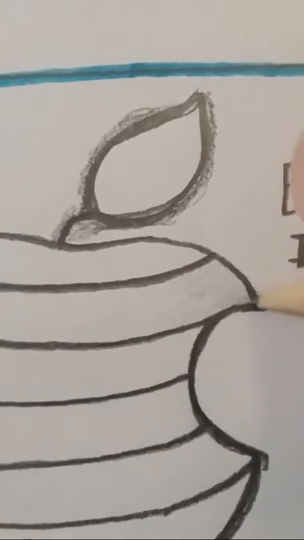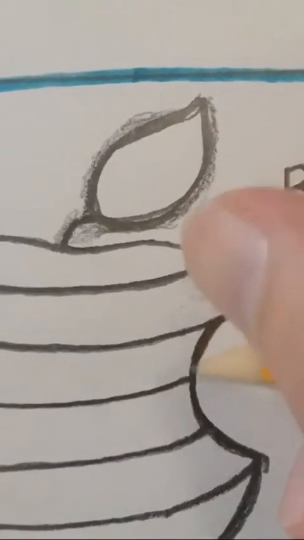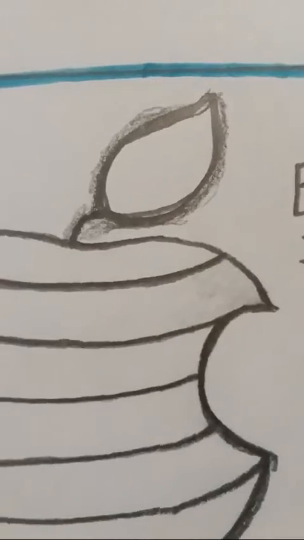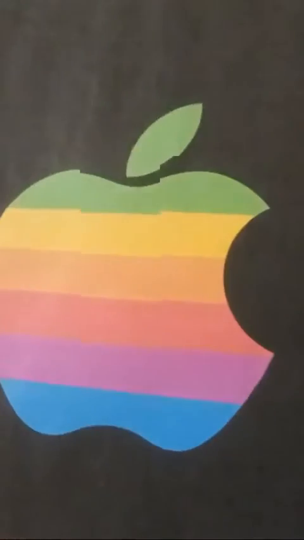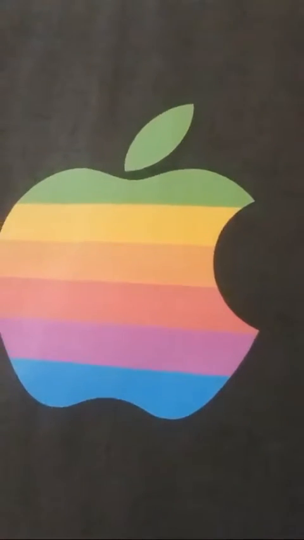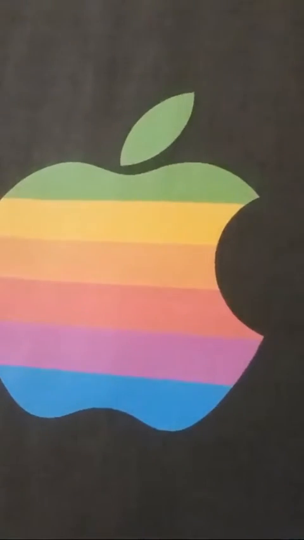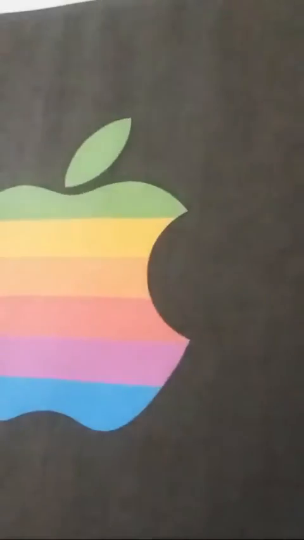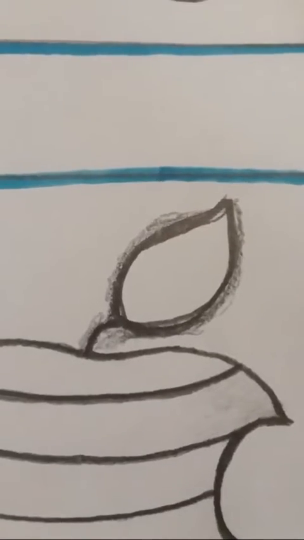And so working these sketches right here, you can see this would show the actual logo, like they have here with blue, purple, red, orange, yellow, and green right there. And so I say, when in doubt, leave it out.